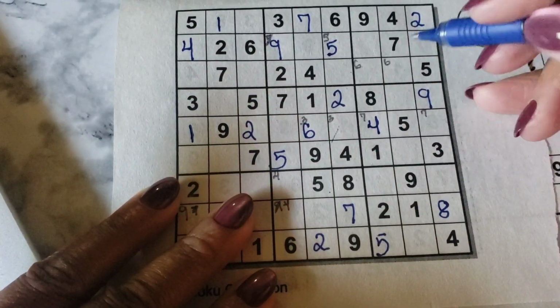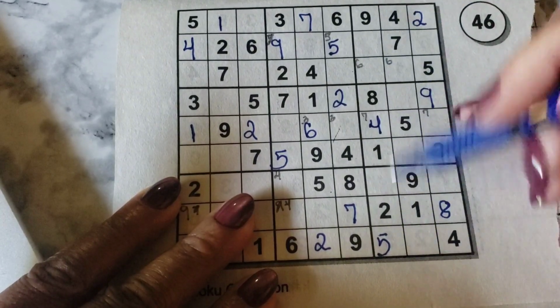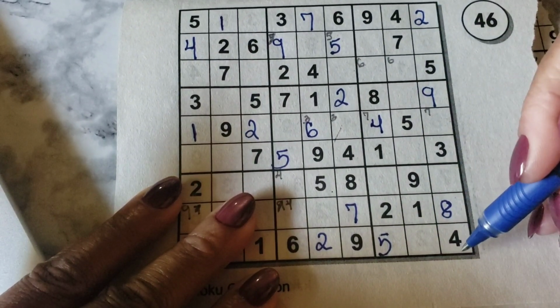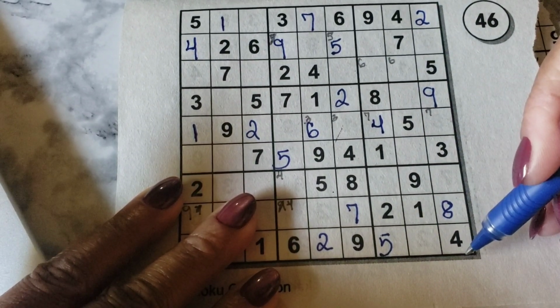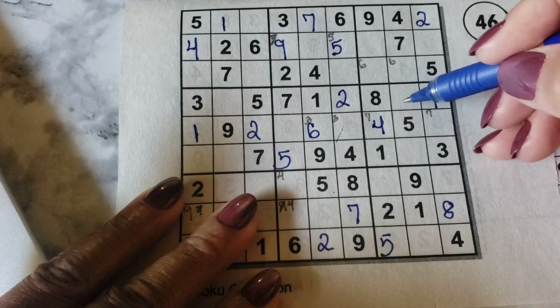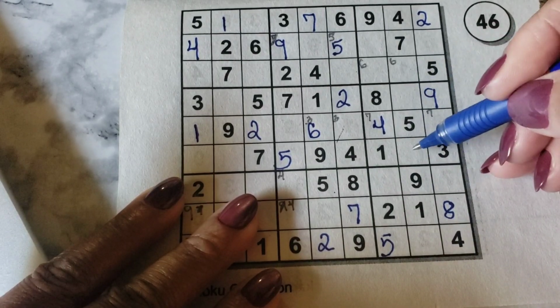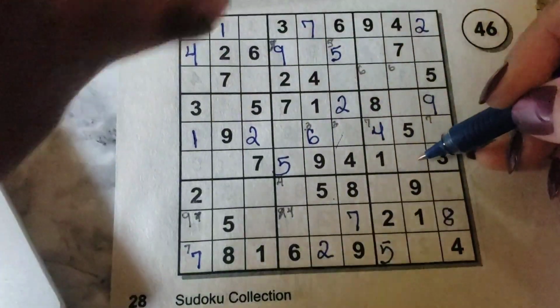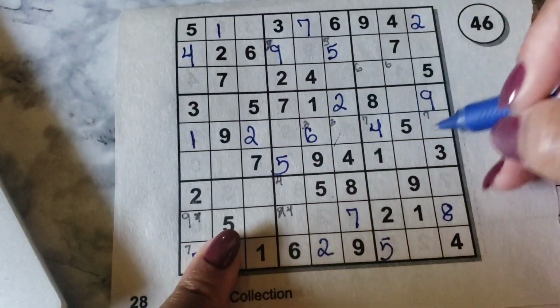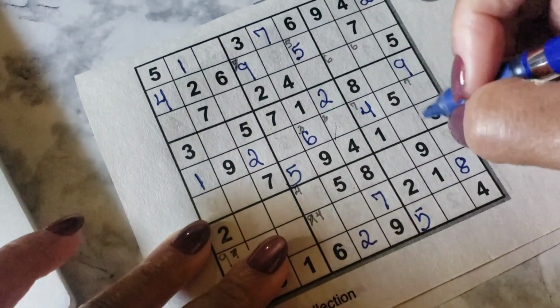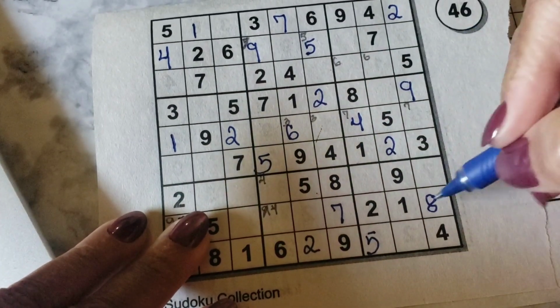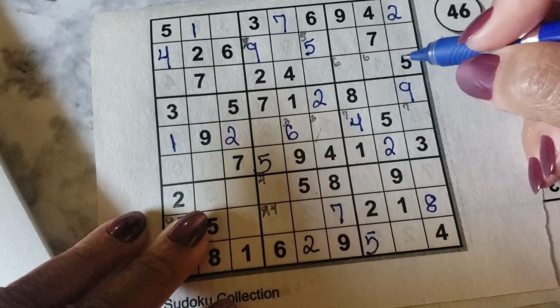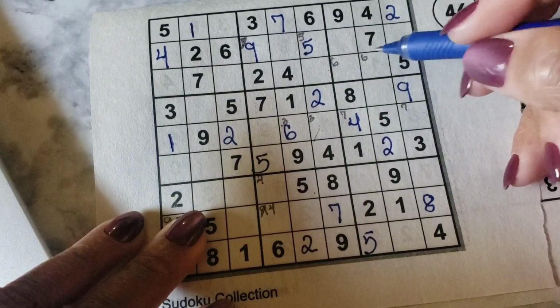So, let's solve for 2 now. 2 here, 2 here. So that means for this box, 2 can only go here or here. But we see a 2 along this line, so that eliminates this box. So 2 is here. We only have 7. 1 7 here.